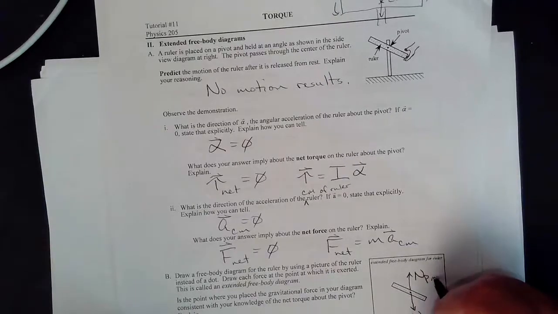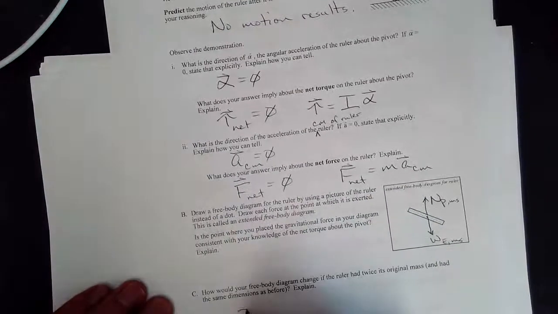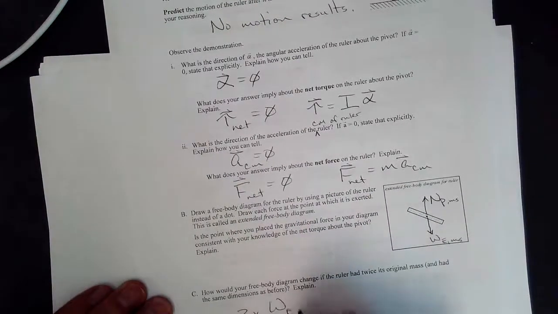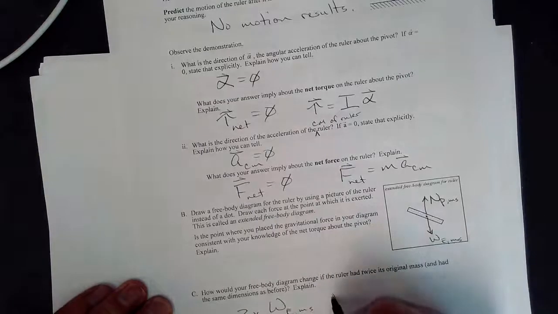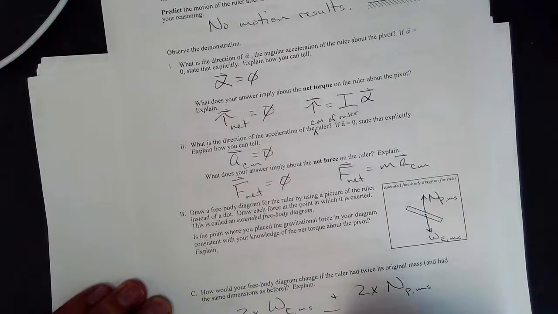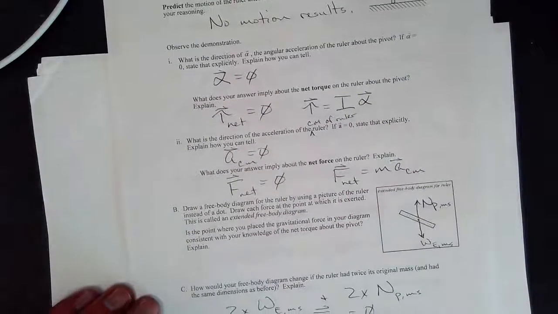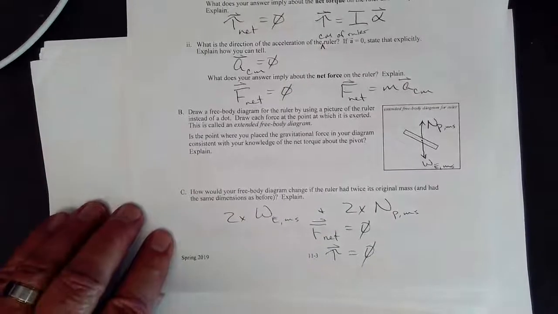Now, how would your free body diagram change if the ruler had twice its original mass? Well, I would get twice the weight and twice the normal force by the pivot. But the net force is still 0, and the torque is still 0. Whoops, I'm sorry. The net force is 0 and the torque is 0.